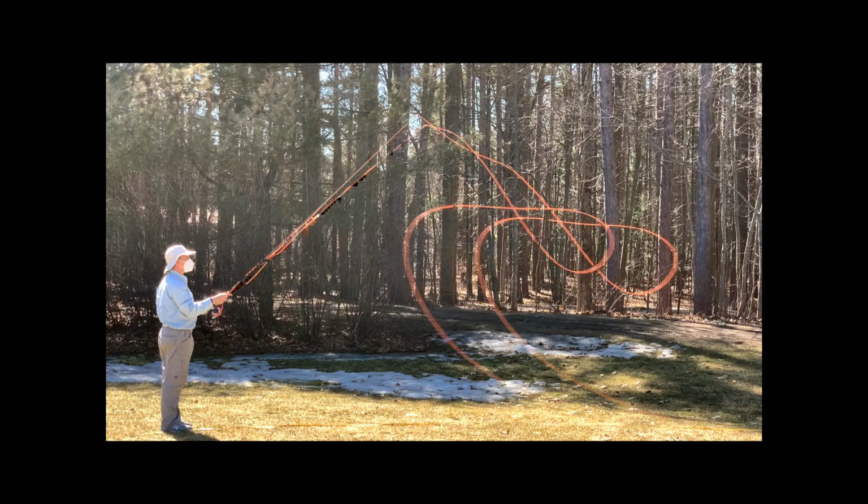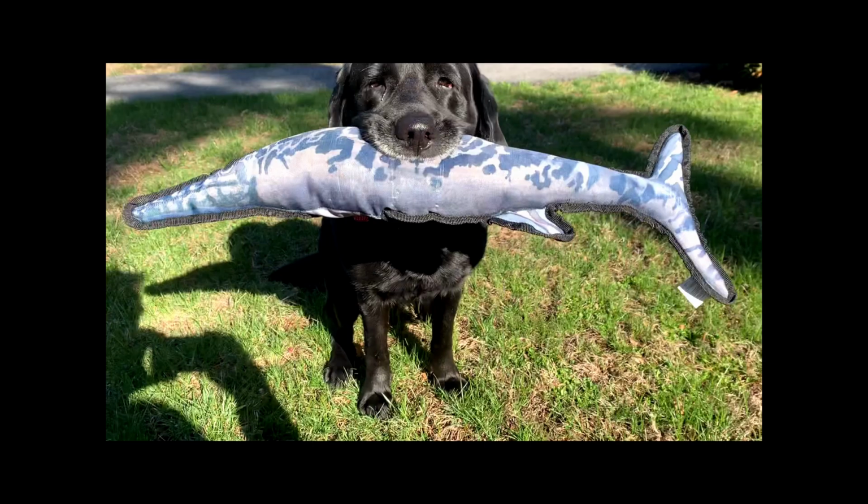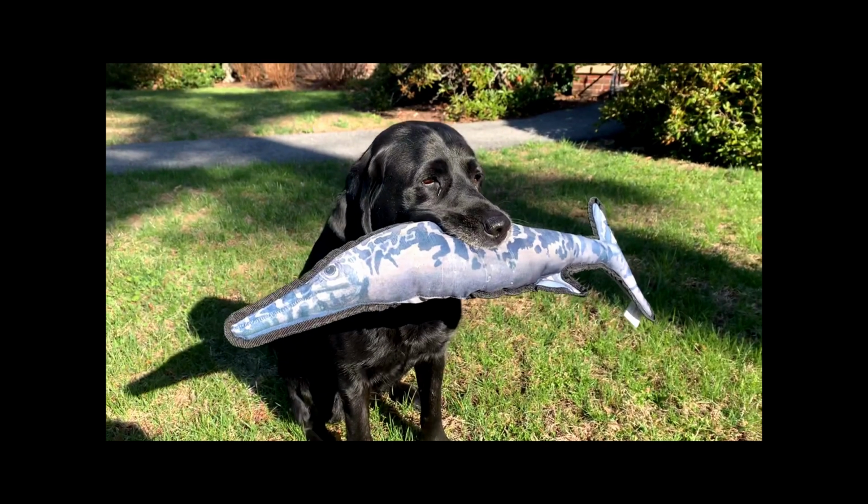Nice roll cast. And when your student makes the tight loop roll cast, her Chernobyl zips out through the wind and she catches the fish.